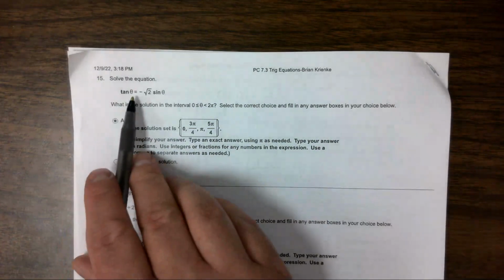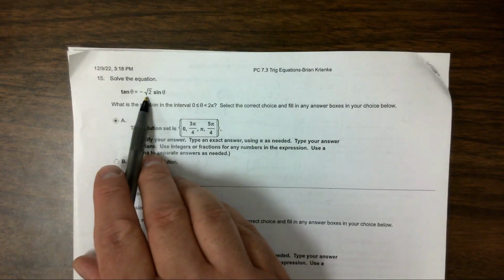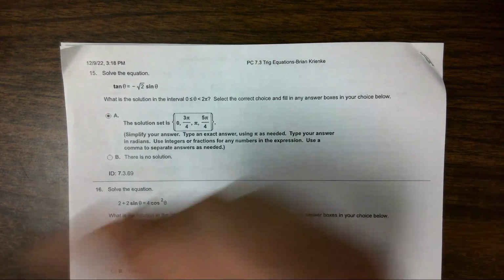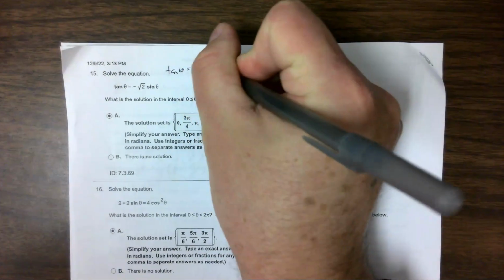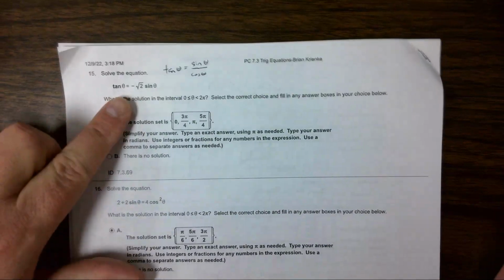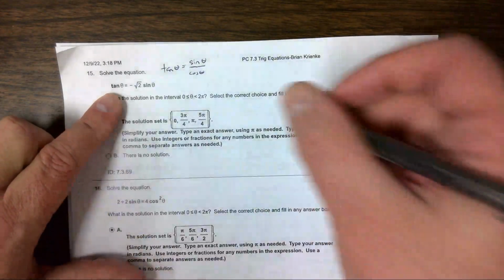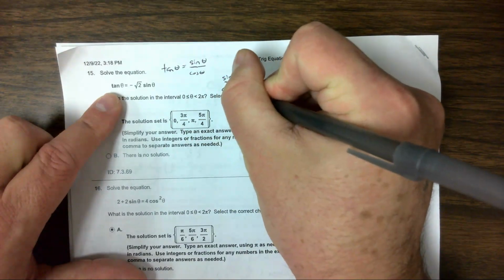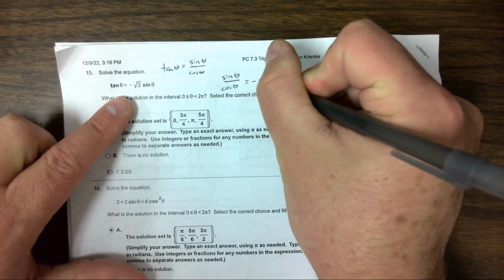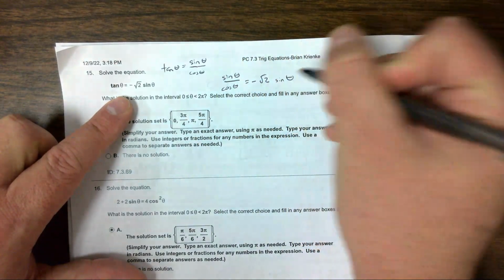Okay, here on this one, we have tan theta is negative square root of 2 sine theta. That looks a little weird. Well, we do want to remember that tan is sine over cosine. So what if we change the problem to sine theta over cosine theta equals negative square root of 2 sine theta? See if this helps.